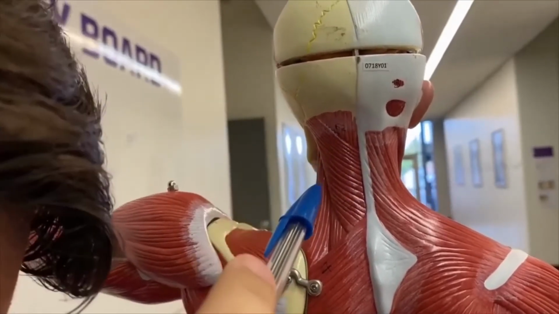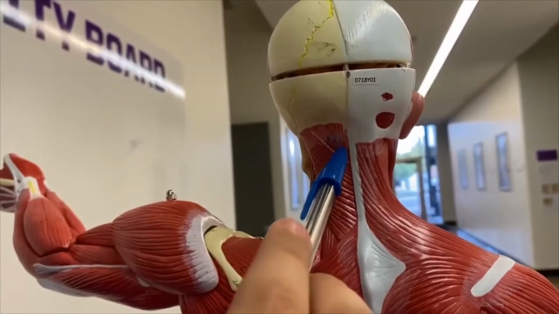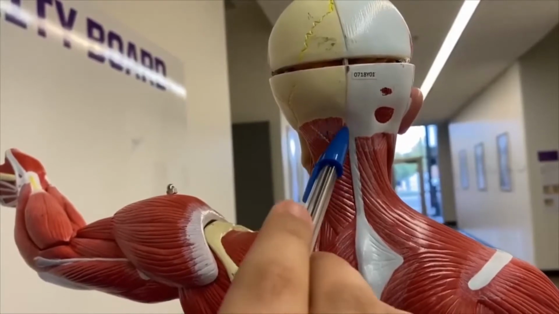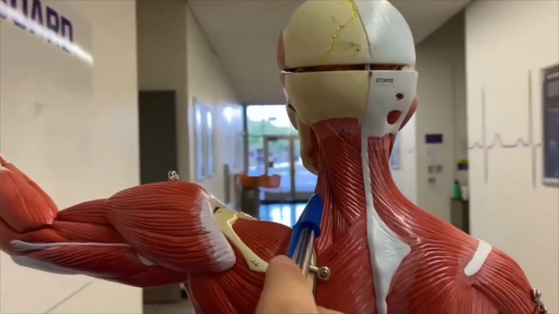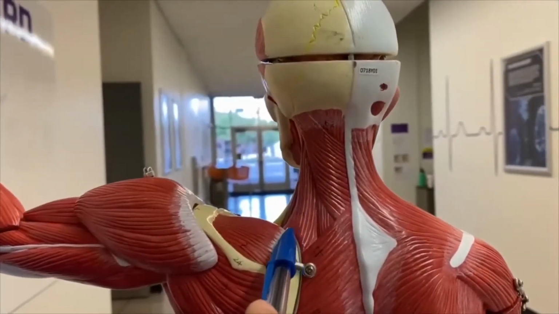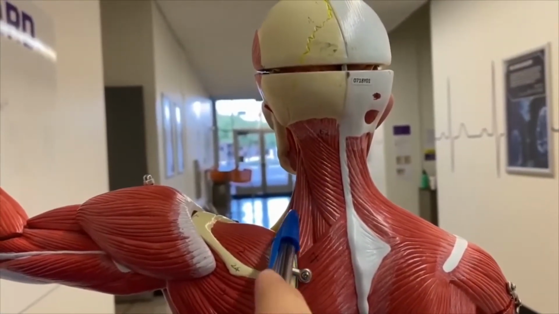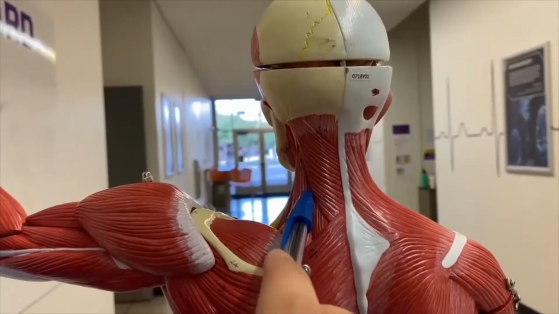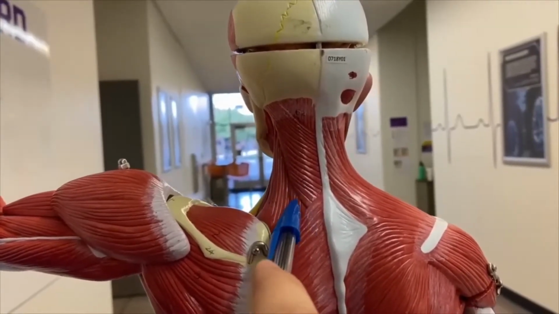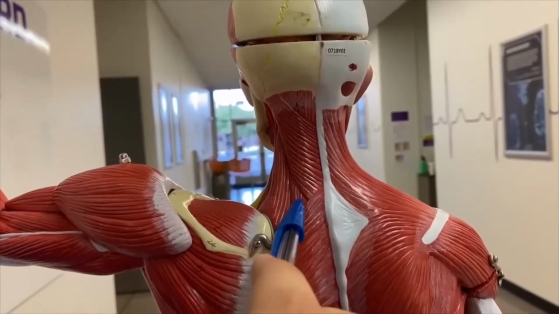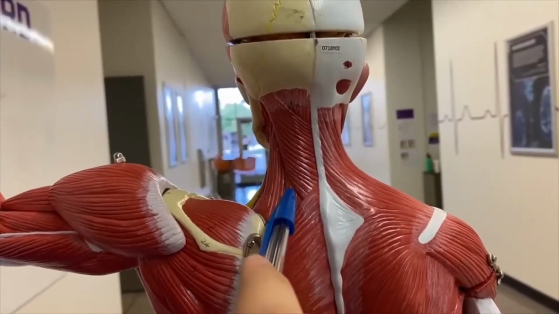Our semispinalis muscle is kind of going more vertical, so I think of more vertical like the spine, semispinalis. Our levator scapulae is actually inserting onto our scaphoid, or not a scaphoid, our scapula, which makes me think of it as an upper extremity muscle. It's a lot easier to identify. And our splenius cervicis is just going to be a much deeper muscle, kind of supporting the splenius capitis.